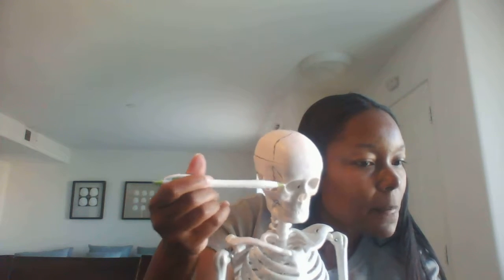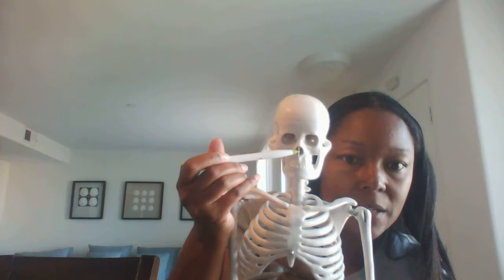We have the ethmoid right here where you see the black dot, and the vomer, which is made up of the ethmoid and the palatine bones. So this is the vomer. And superior to that is the inferior nasal concha bone, which kind of divides the nasal septum into lateral walls.